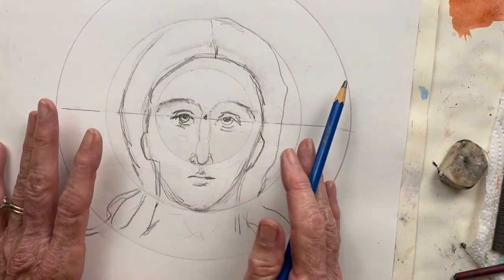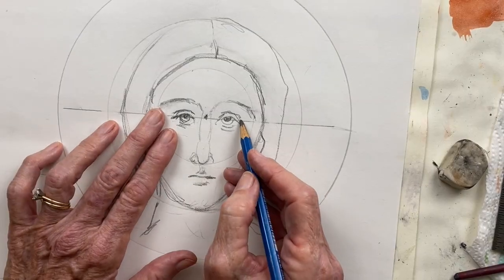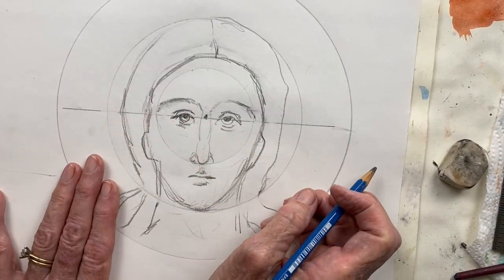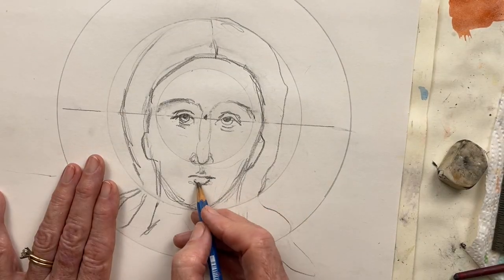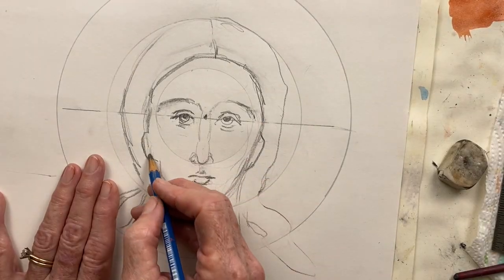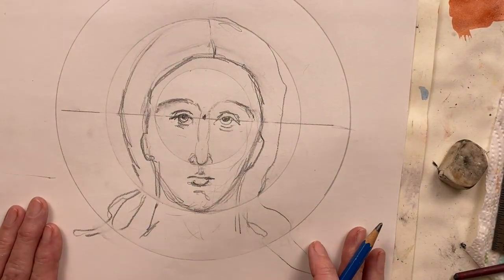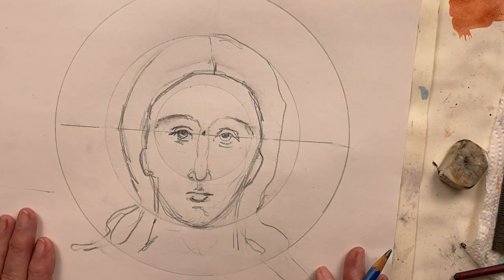And then once you have the drawing, if I want to make the nose longer, I certainly can. If I want to make the eyes closer in, I certainly can. If I want to develop the mouth more, I certainly would do that. And from here, that's how we start to develop the face and have the correct proportions. It's pretty simple, isn't it, really?